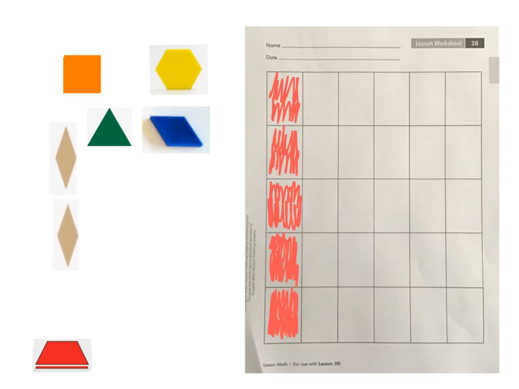So I'm going to spread them out so I can see how many I have. All right, so let's count. 1, 2, 3, 4. Now if you'd like to color your rhombuses next, please feel free. Let's see what color. Let's see if I have a tan over here.